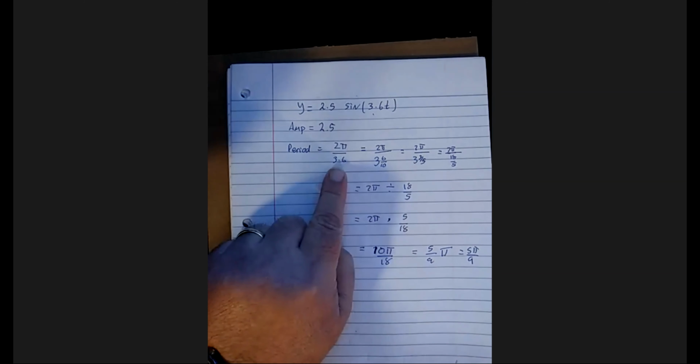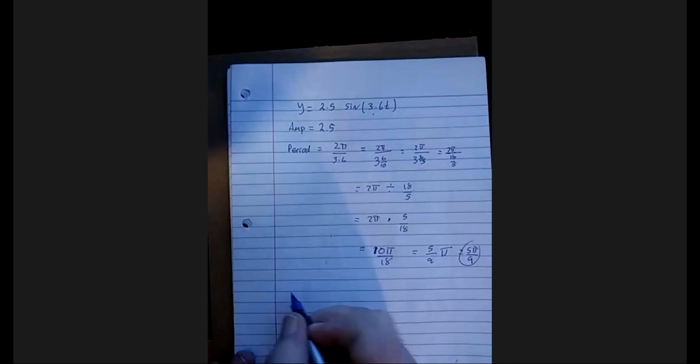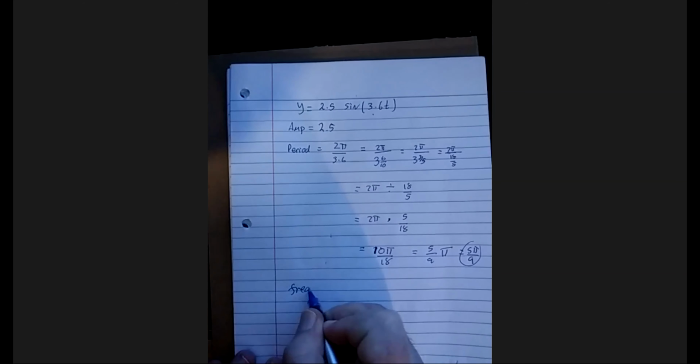So you see, that was quite a long, yucky road to get an answer that's a fraction, even though the way the question started, it looked much more like a decimal was required. But now that I've got this, it's going to make frequency a lot easier. What is the frequency of this particular sinusoidal curve?